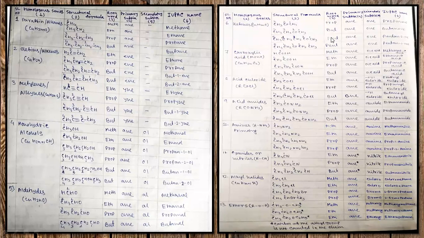various types of examples with their names, that is alkene, aldehyde, monohydric alcohol, homologous series, ketones, carboxylic acid, etc., with their structural formula and their root word, primary suffix, secondary suffix, and the final IUPAC name.